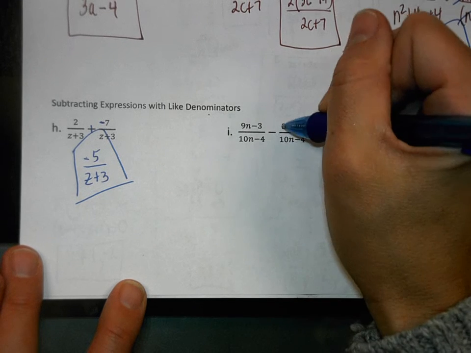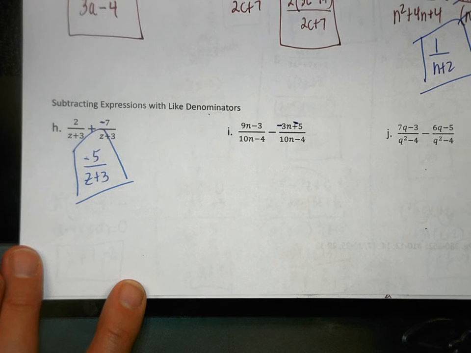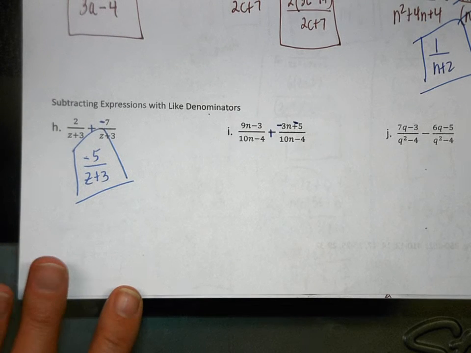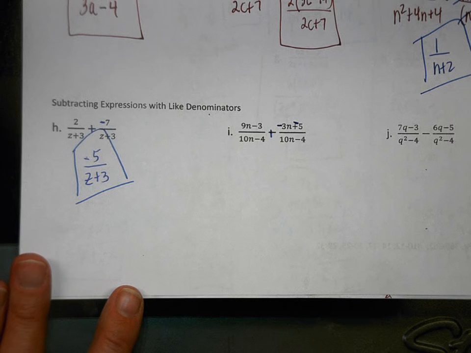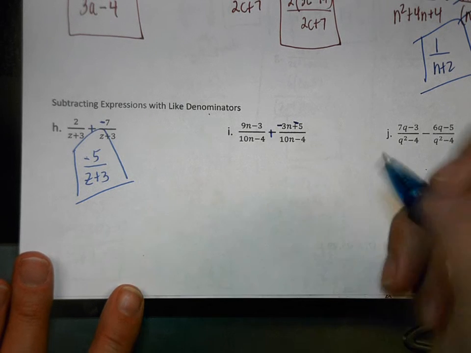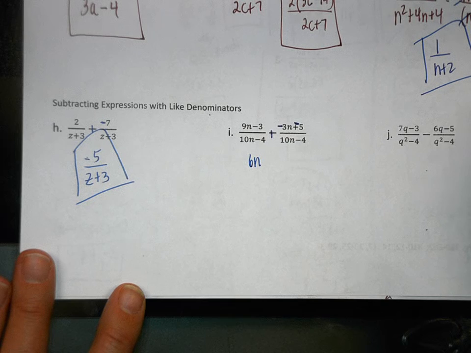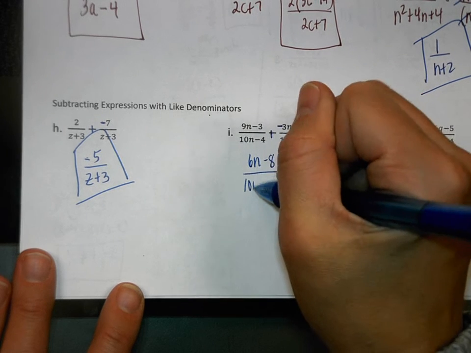So when I distribute this minus, this becomes a minus, and this one also becomes a minus. Once I distribute, I can change that minus sign to a plus. So now we have 9n and negative 3n, which is 6n, and negative 3 and negative 5 is negative 8, and that is over 10n minus 4.